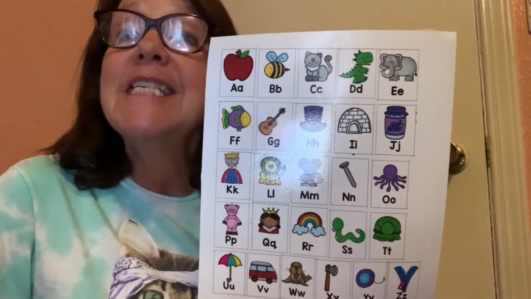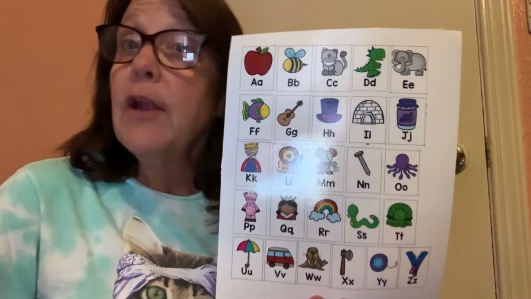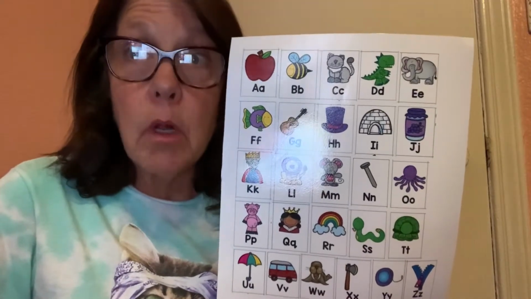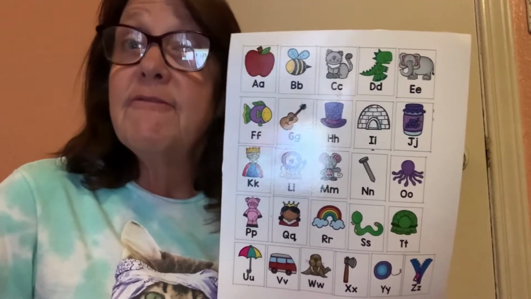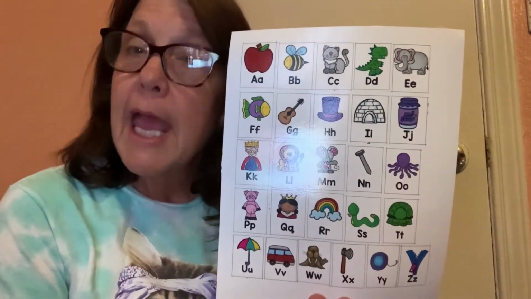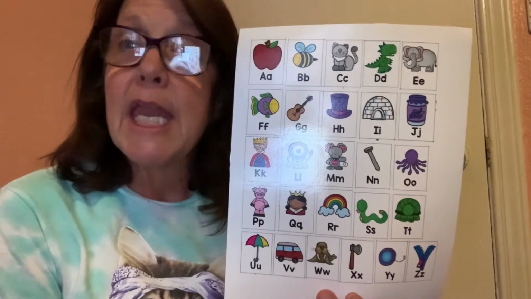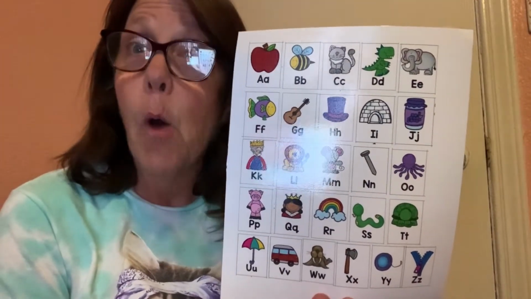Today we're going to celebrate the letter I. The letter I is a vowel. Vowels are very special letters because vowels have more than one sound. And you cannot make a word without using a vowel.